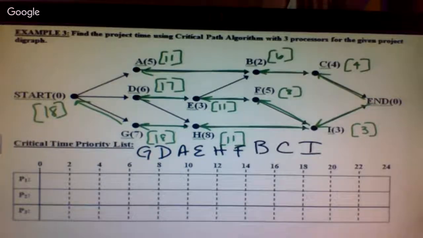Okay, what's ready from the start? A, D, G. Yeah, 3. Did you notice that the ones that you circle are at the beginning of your priority list now? That's what makes it a little easier to schedule. I've got 3 ready and 3 open processors. So G's gonna go first with 7, D's gonna go second with 6, and A's gonna go last with 5.